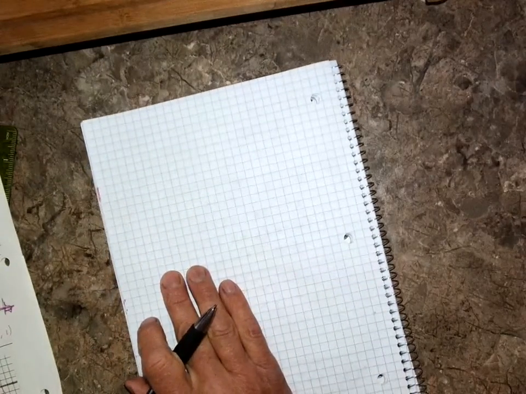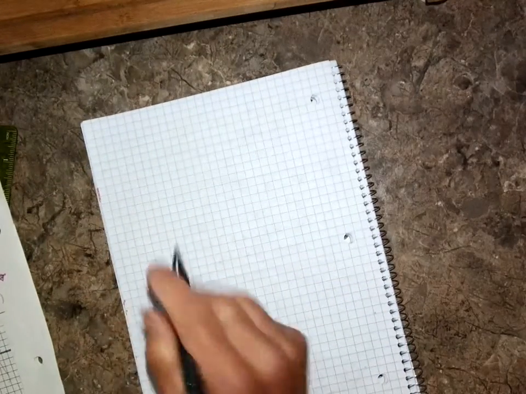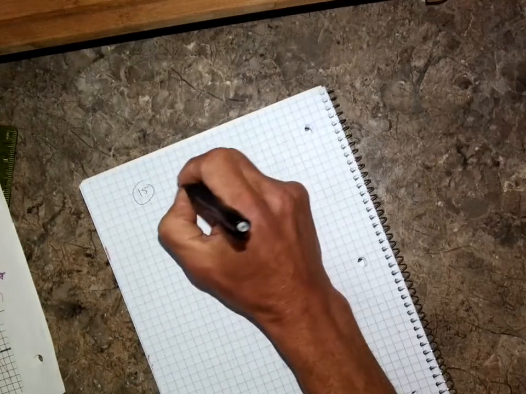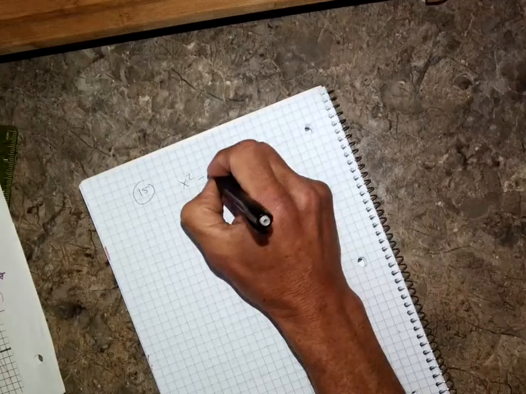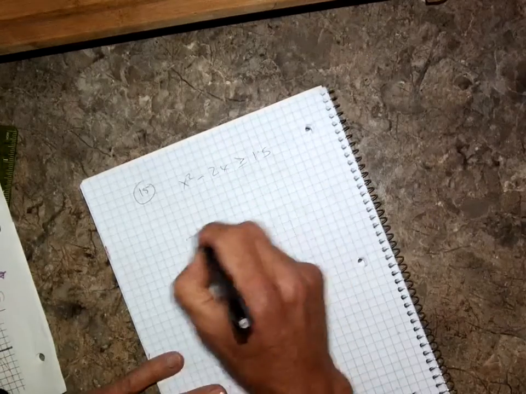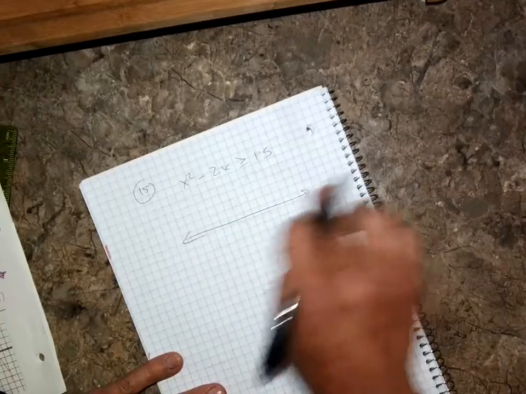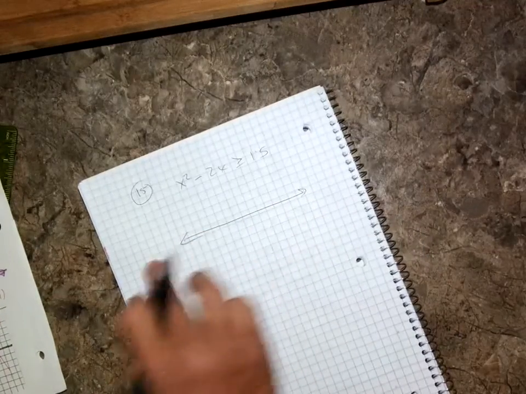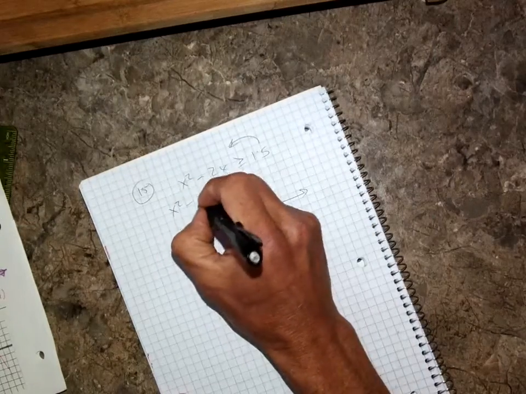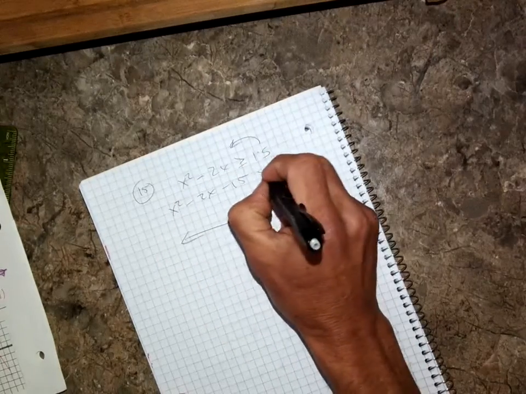If you have 15, can I put it on a number line? x squared minus 2x greater than or equal to 15. Well, what's greater than? Greater than is bigger, right? So you're going to shade this direction, but it can also be bigger in a negative direction. So first, let's bring that over. x squared minus 2x minus 15 greater than or equal to 0.